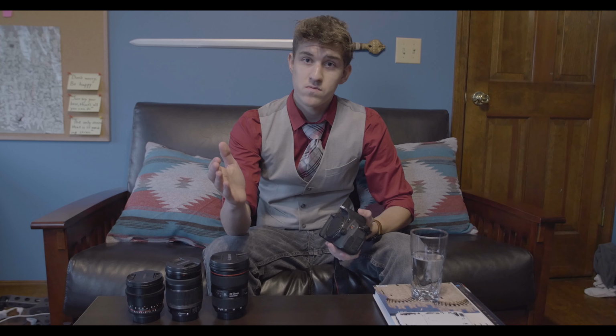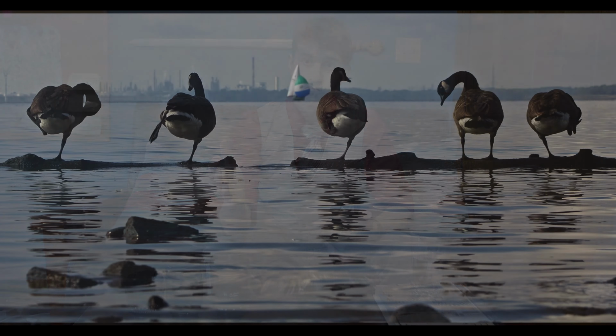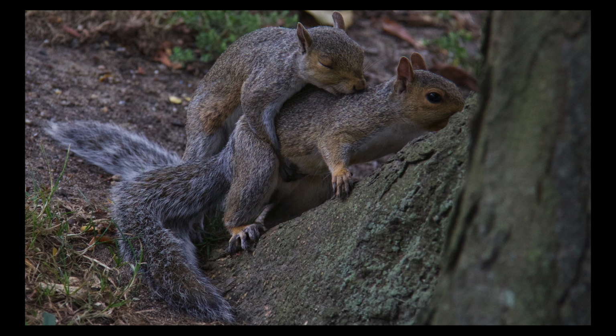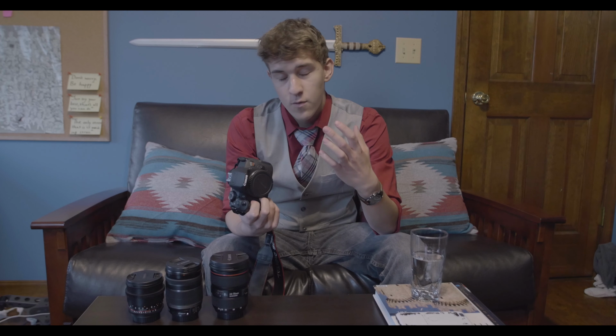And here's some photos. As you can see, this is a very capable camera, but firstly, you need to know what you're doing.